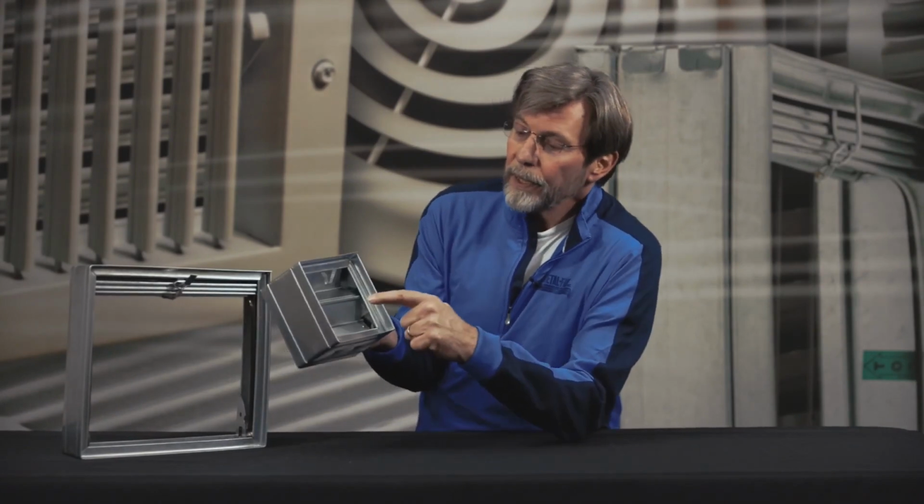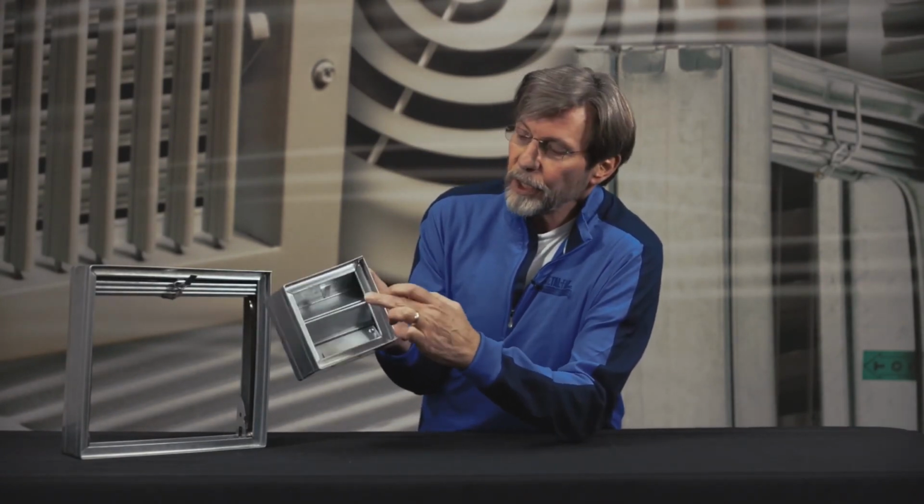Let's take a look at some type A dampers. This is a type A damper. This is in the closed position. You can see I've got a metal curtain right here. This is what is going to slow down the spread of fire in an event.